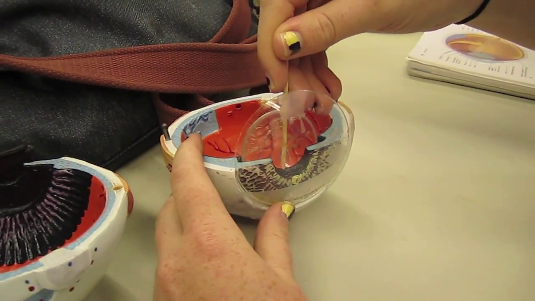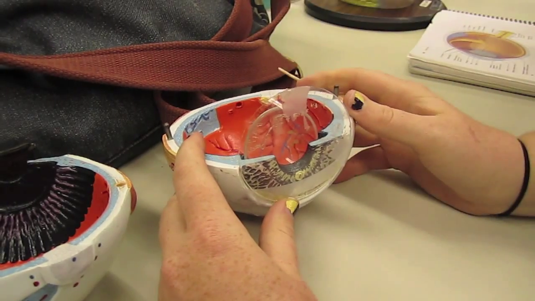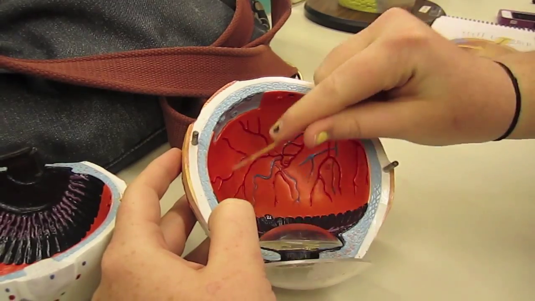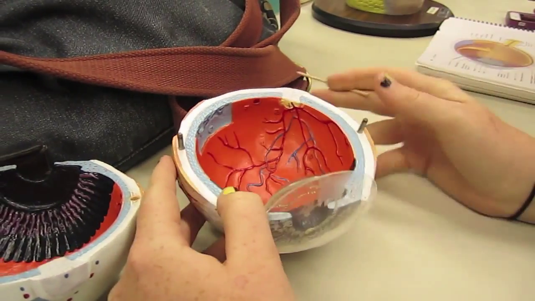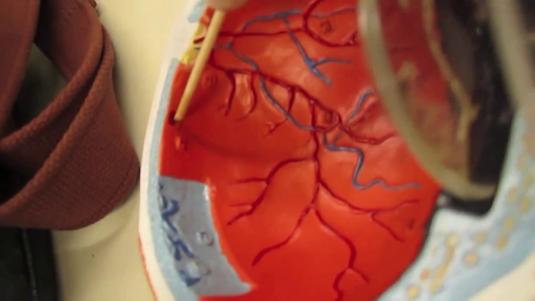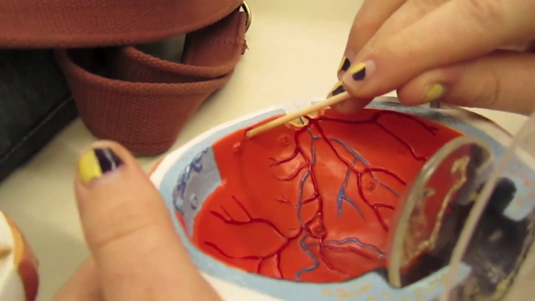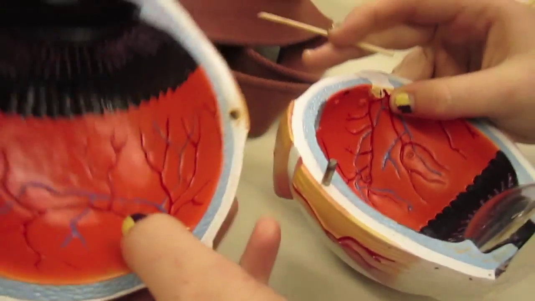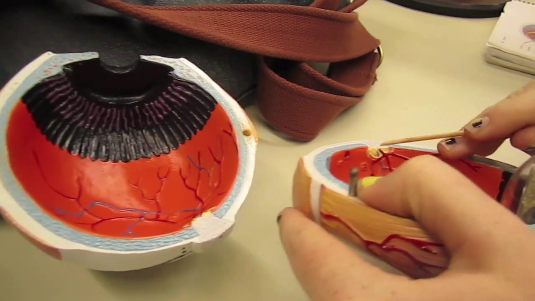The retina is the colored portion on the inside. This is all the retina. The central fovea is this reddish orange dot, which has the macula lutea around it. And then the optic disc, which has the blind spot on it, is back here where the optic nerve is.